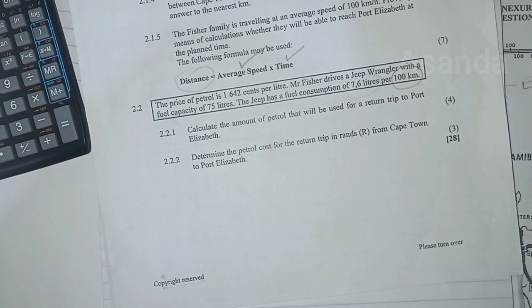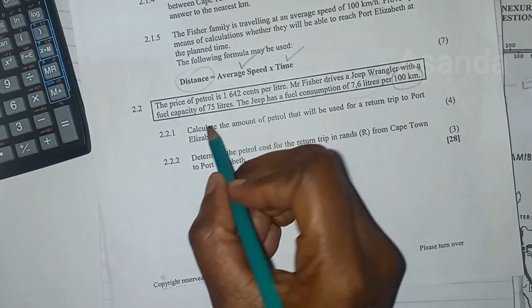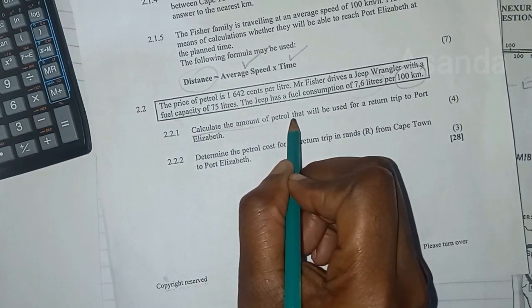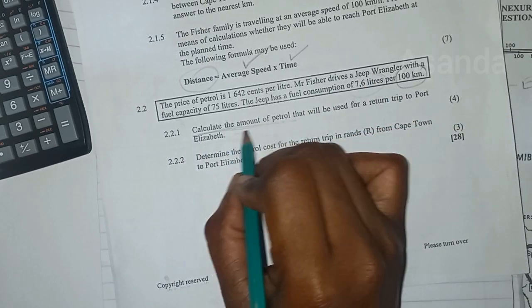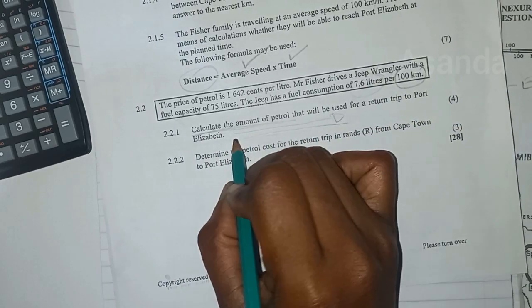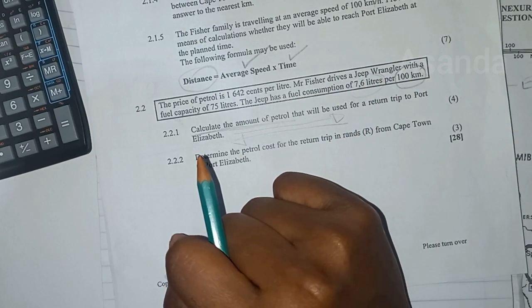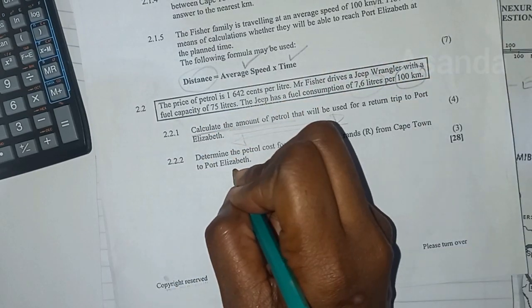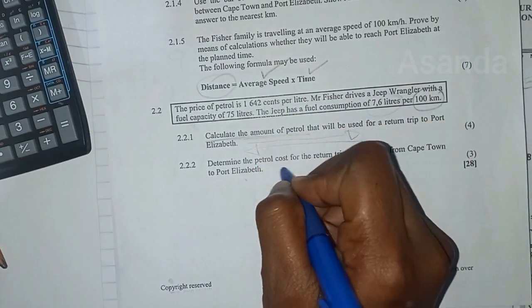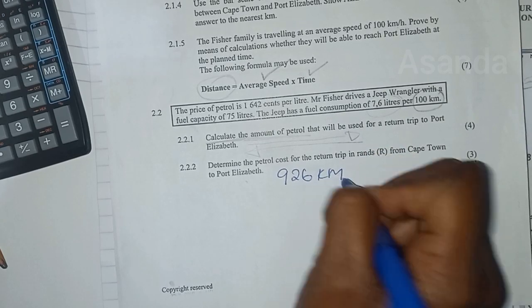Now 2.2.1, calculate the amount of petrol that will be used for a return trip to Port Elizabeth. Now they want to know how much petrol is going to be used if he goes to Port Elizabeth and then back. We need the distance. What was the distance? Let's go find the distance. Let's just remember what the distance was. The distance was 926 kilometers.